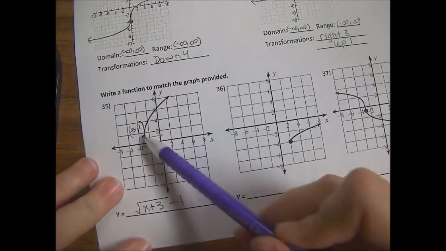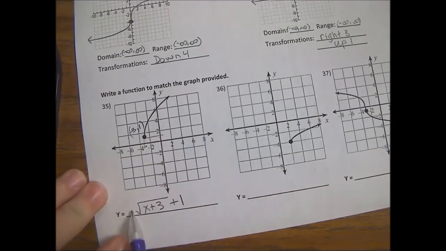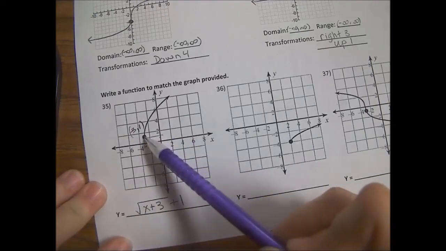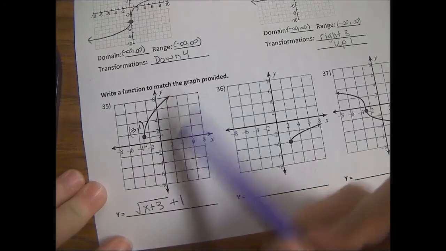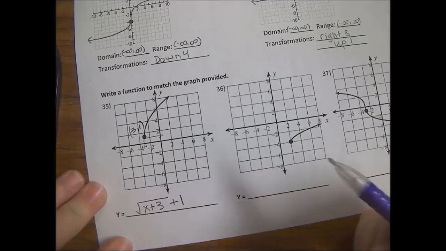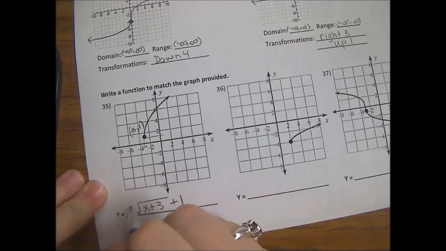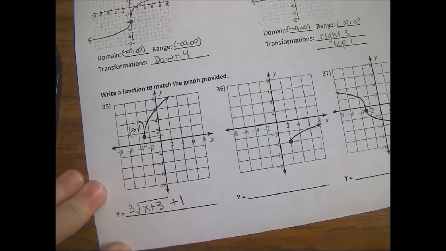outside. Now you can kind of tell that there was a stretch going on here. So if you wanted to put a 2 or a 3 on the outside to represent a vertical stretch, you could. But I'm not going to take off if you don't. It's hard to tell exactly what that vertical stretch was. So when I give you a graph like this, I'm more looking at, do you know the transformations of up, right, left, down, and then if you notice if there's a reflection or not. So if you want to put something out here like a 3 or a 2, you can, but if you don't and leave it like this, that is right also.